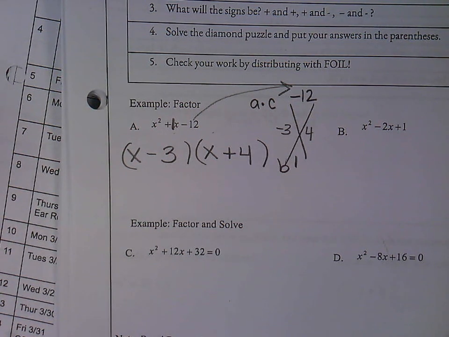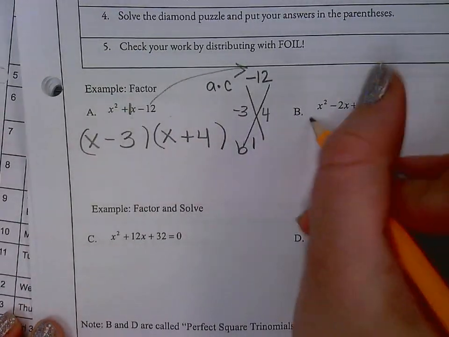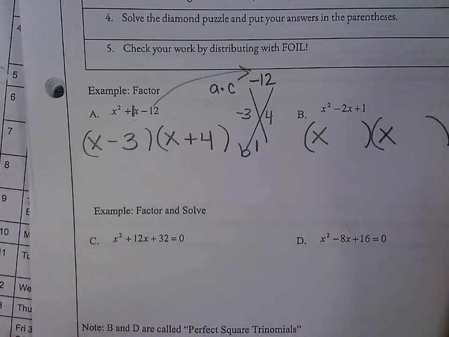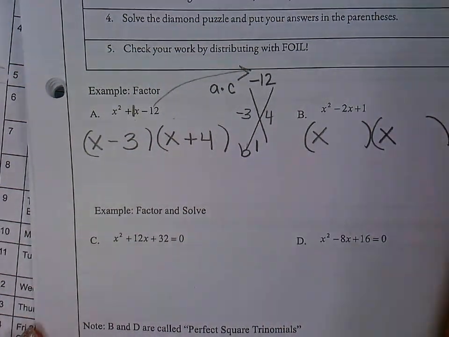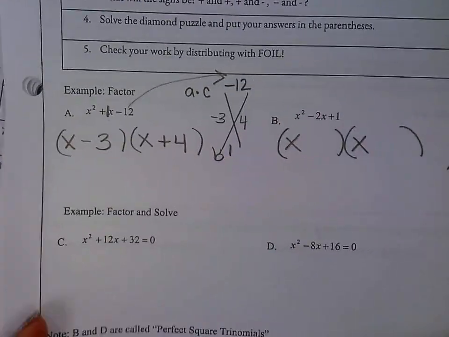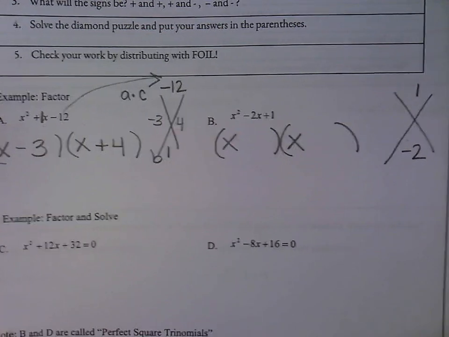Does this seem familiar at all to you? Like you hopefully learned this in Algebra 1B? Okay, I set up 2 terms. I put an x in each. If you can do it without the diamond, go for it. If you like to set up the diamond, go for that. The 1 goes on top and the negative 2 goes on the bottom.